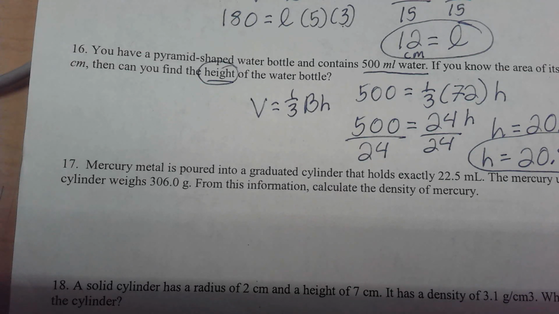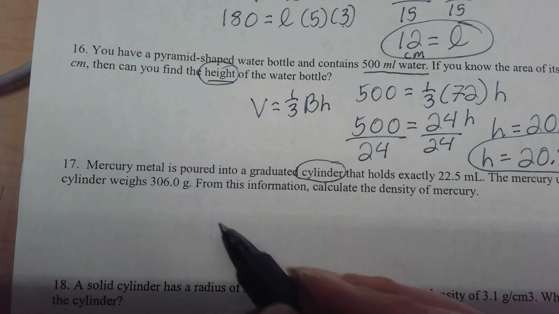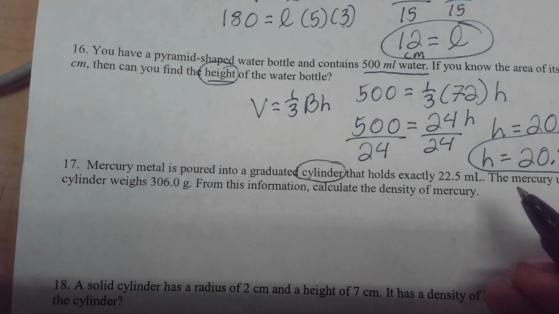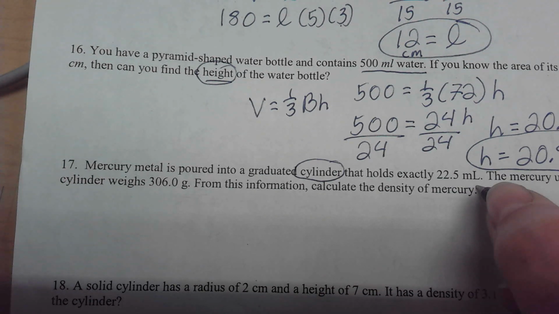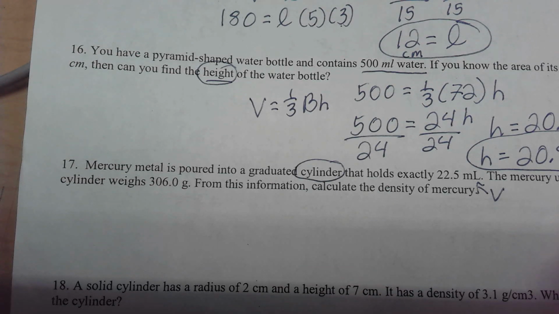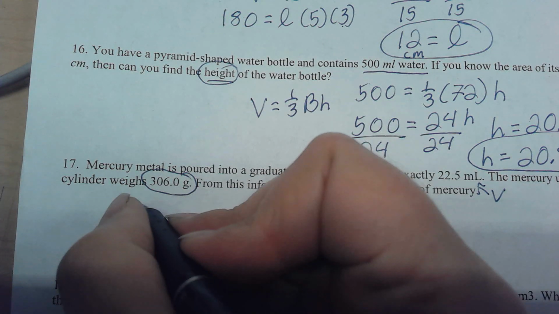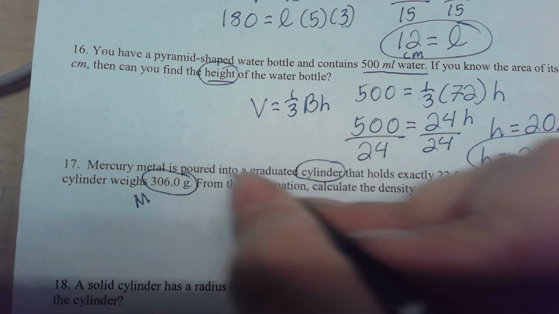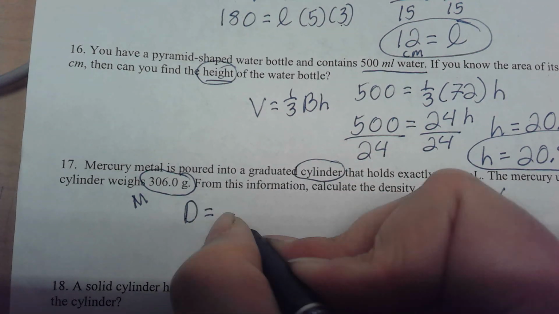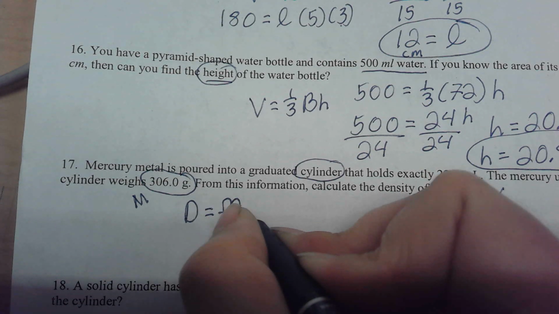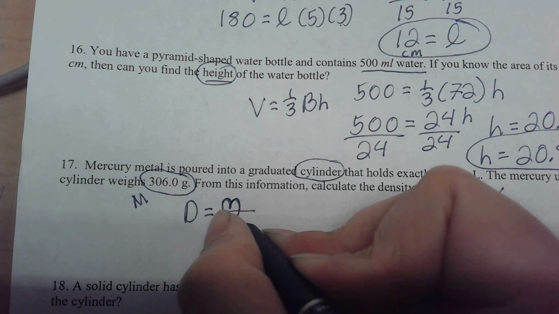Okay, so remember it's a graduated cylinder, so that's the shape that we're using. We're pouring mercury into it, so it holds 22.5. Everybody, that means that this is the volume. The mercury used to fill the cylinder weighs 306. So everybody, that's the mass. Use this to calculate the density. Remember, we love density. So it's mass divided by volume. So just see how that's the M, and this is our volume.